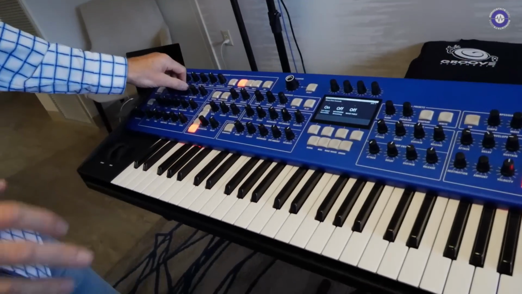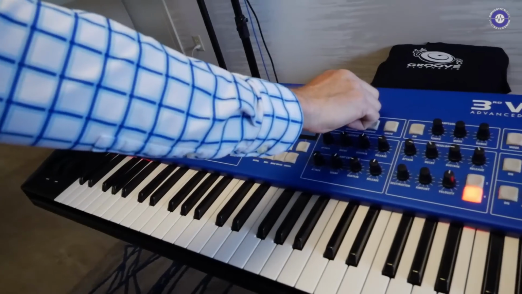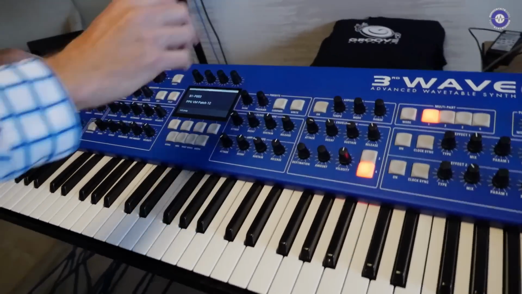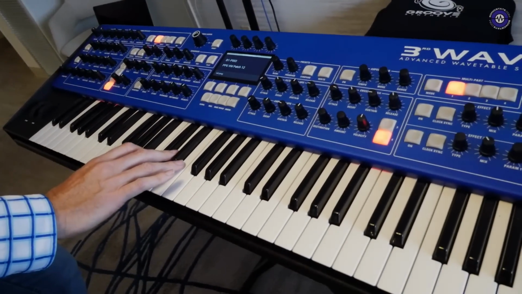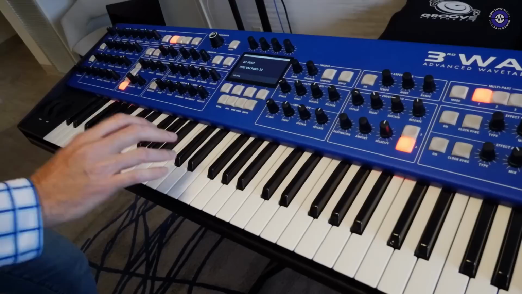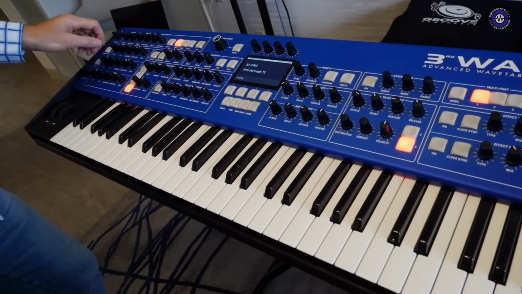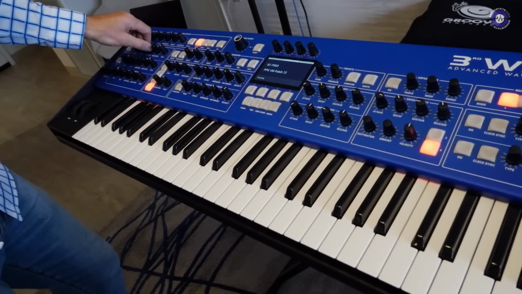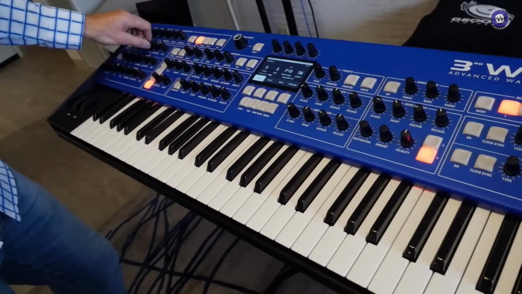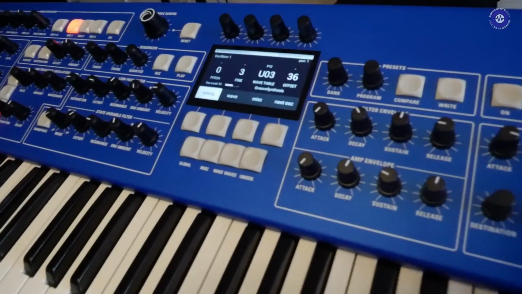So now if I switch this exact patch, or actually we'll go to one that doesn't have the pitch bend on it. Okay, so here's another factory patch from the PPG. You guys have probably heard that before if you own a PPG, but what I'm going to do now is change these wavetables to what we call the user wavetables.